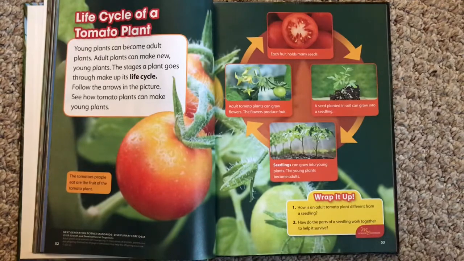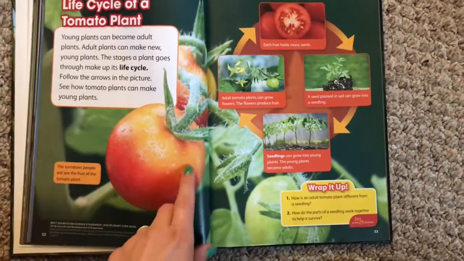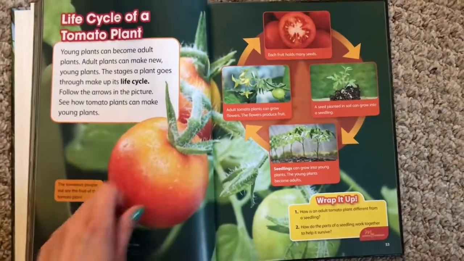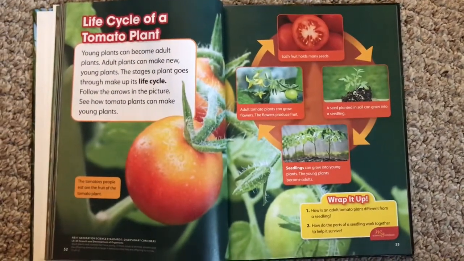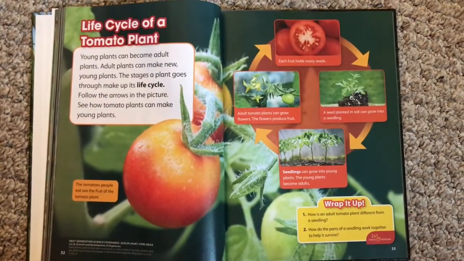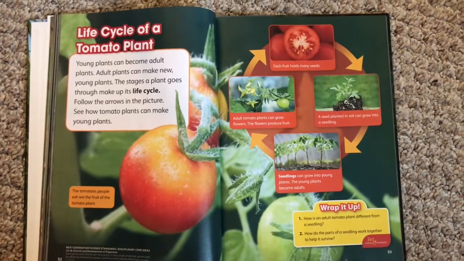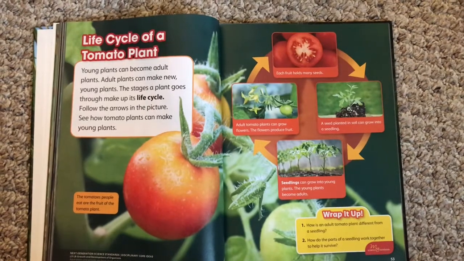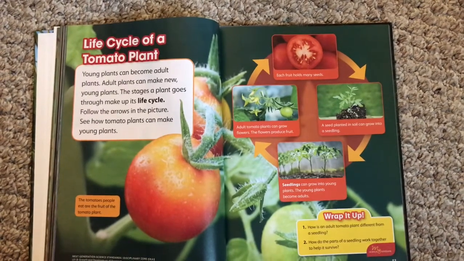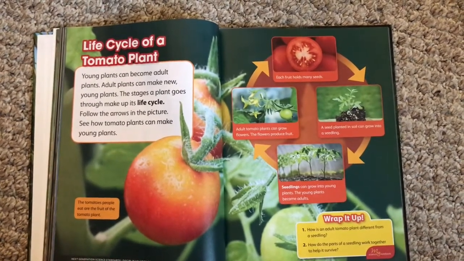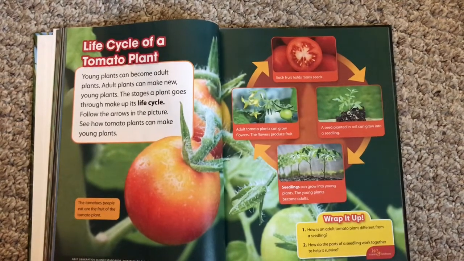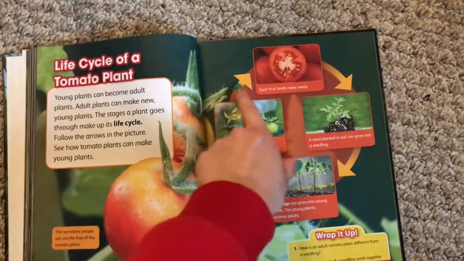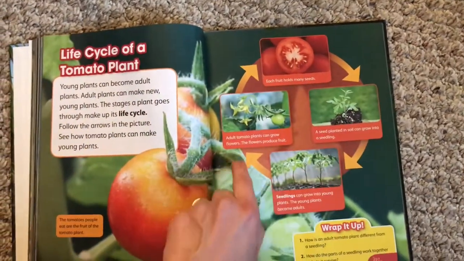So we have the life cycle of a tomato plant, and this is a tomato plant right here. Okay, so here it is growing on the vine. It says young plants can become adult plants. Adult plants can make new young plants. The stages a plant goes through makes up its life cycle. Follow the arrows in the picture. See how tomato plants can make young plants. So here is the life cycle of a tomato plant.